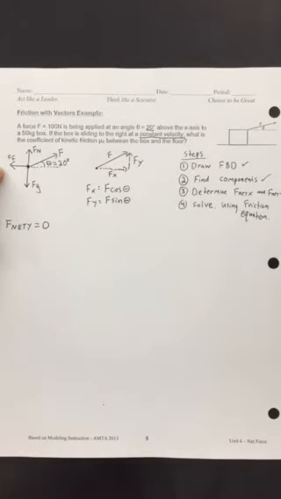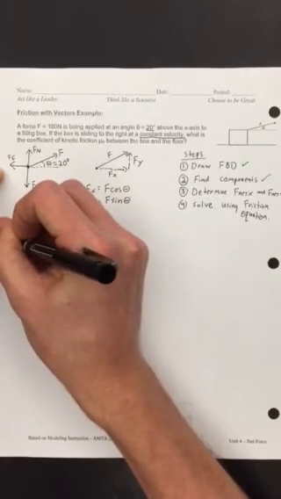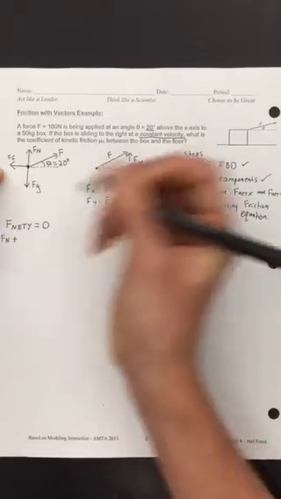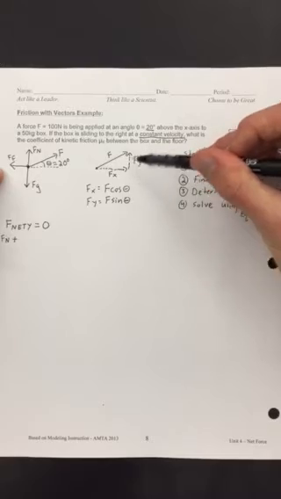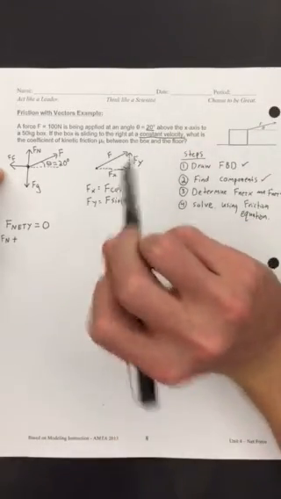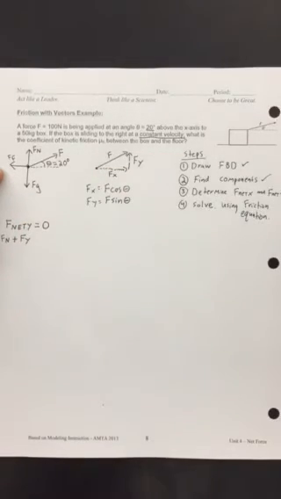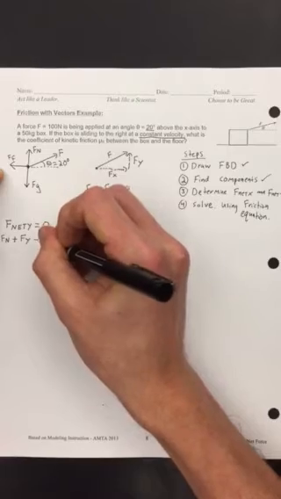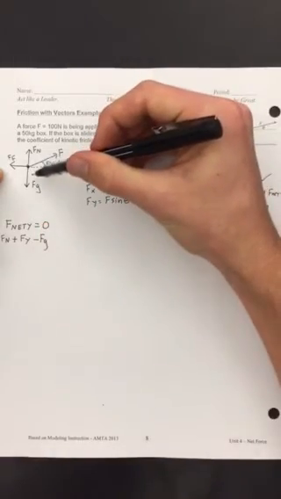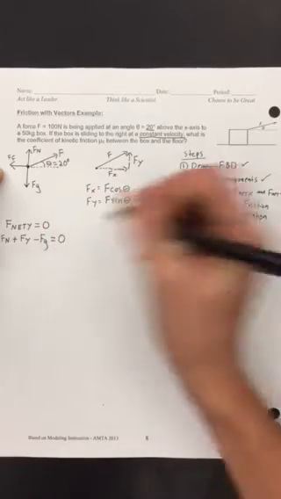And now we're going to add all of the positives and subtract all of the negatives. So we have our normal force plus this y component of the force that points directly in the y direction. Both of those are positive, and gravity is negative. We see gravity negative here. And all of those together equals 0.